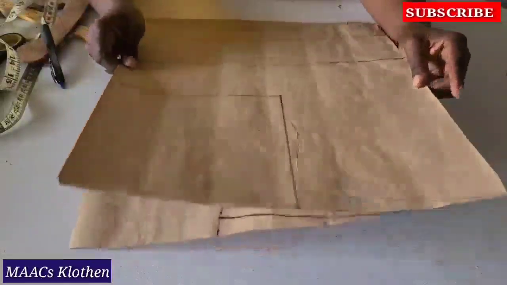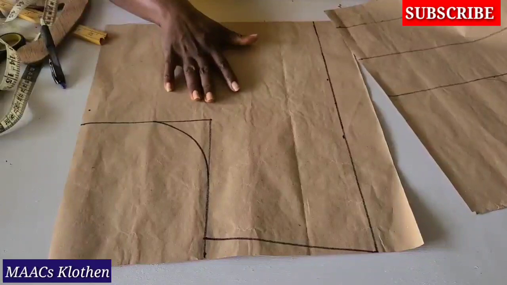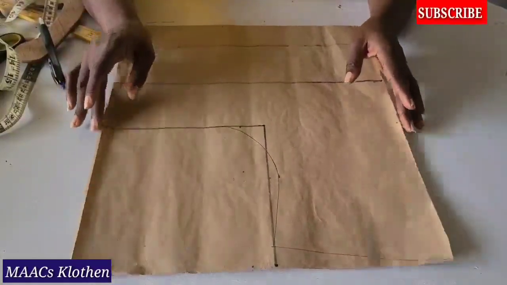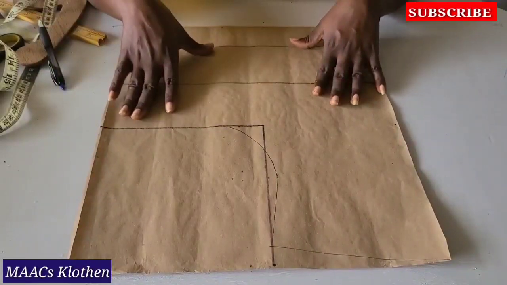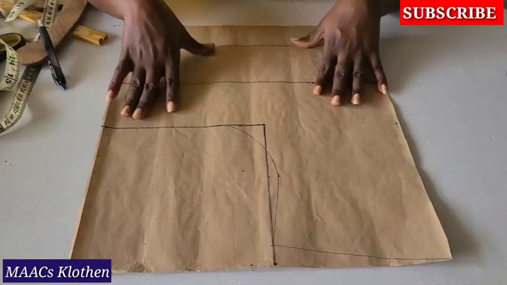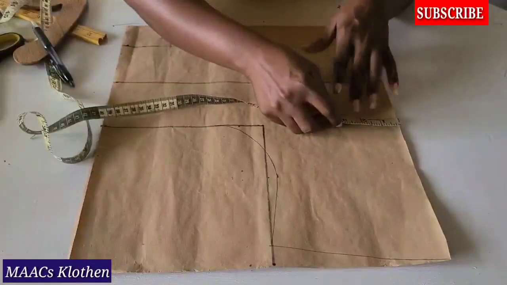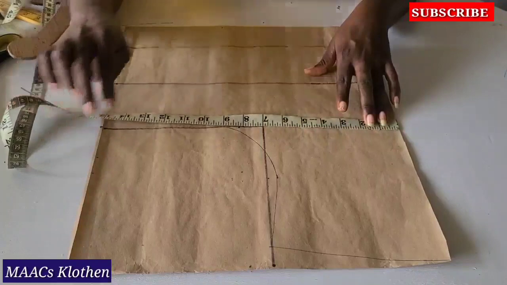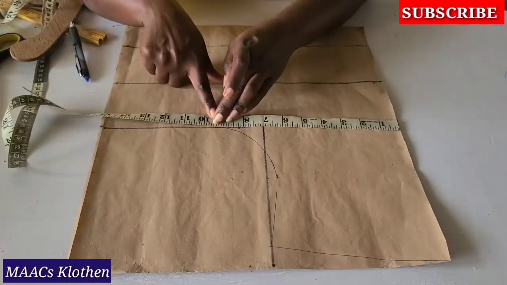Now, I have a quarter of my body measurement for the front and a quarter of my body measurement for the back. How to determine the width of the fabric you need is your body measurement divided by 4 plus at least 4 inches. The bust measurement, that is the larger part, divided by 4 is 9.5. Plus 4 is going to be 14.5.